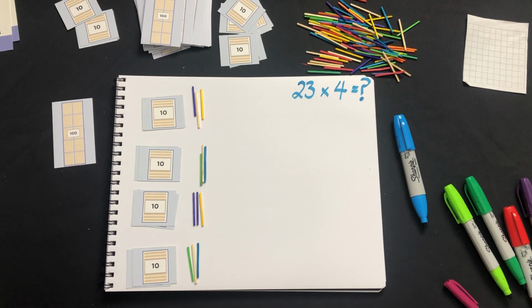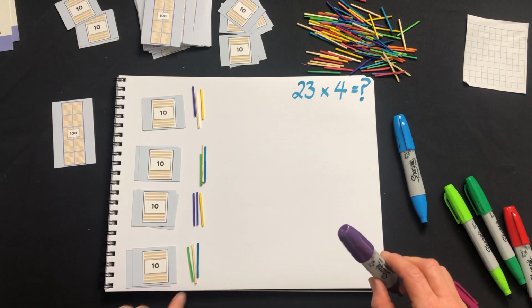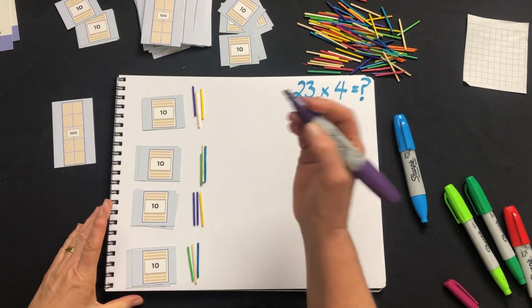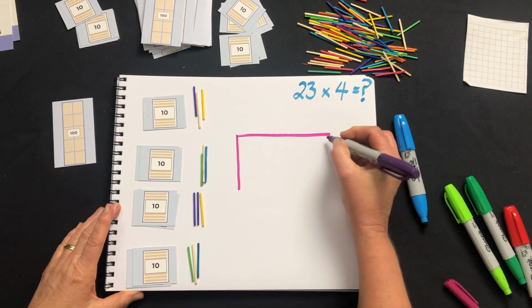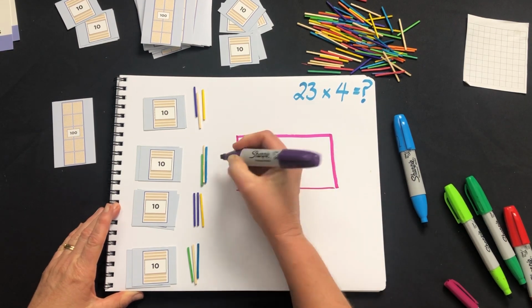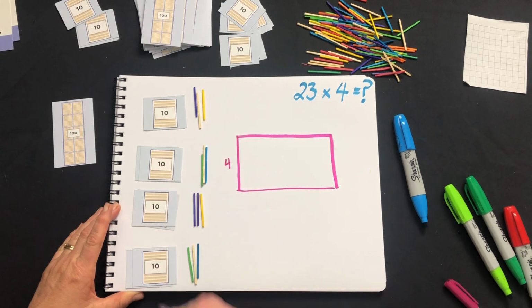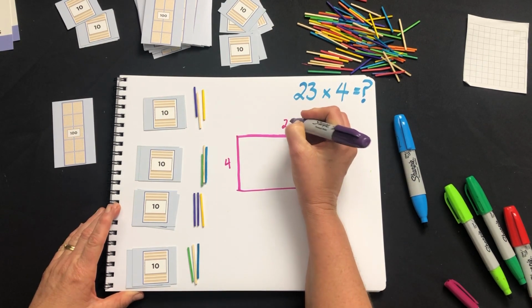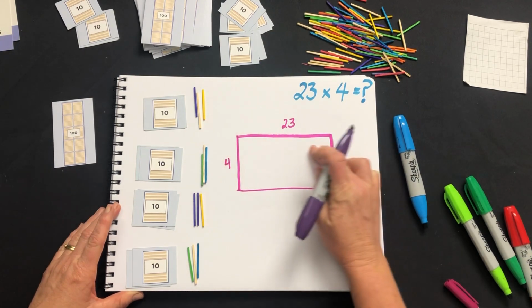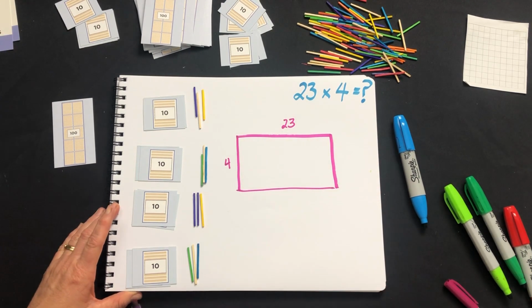Now, we could add these together to get the answer, but unfortunately, staying in additive thinking can be a real roadblock for some students. So we want them to see the 4 groups of 23 and start using multiplication to solve it. What we can see here is that we've almost got a rectangle, if we're imaginative enough. So we've got a rectangle where there are 4 groups down here by 23. Each group has 23 in it.